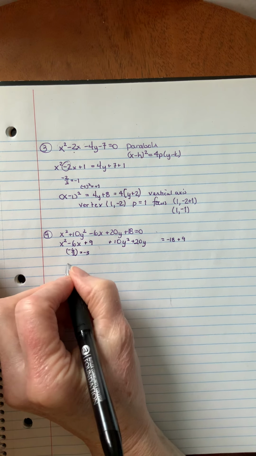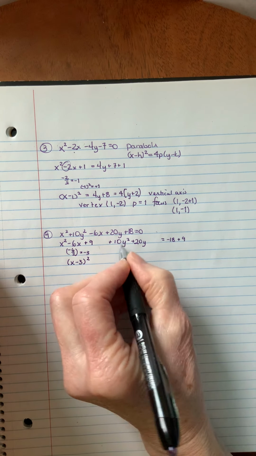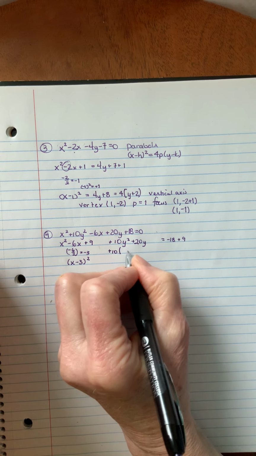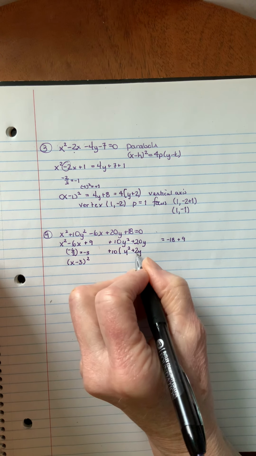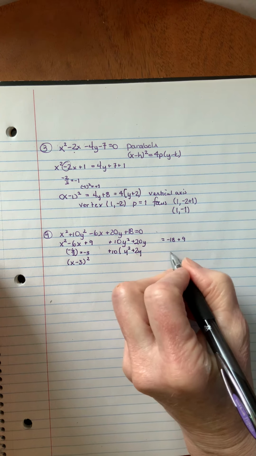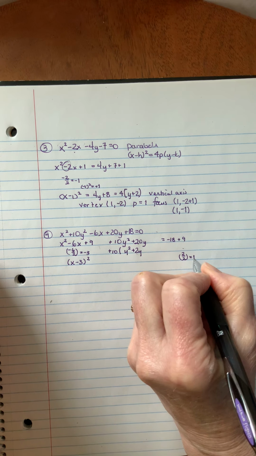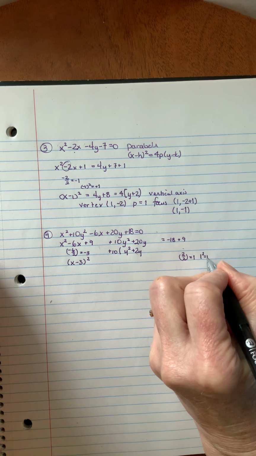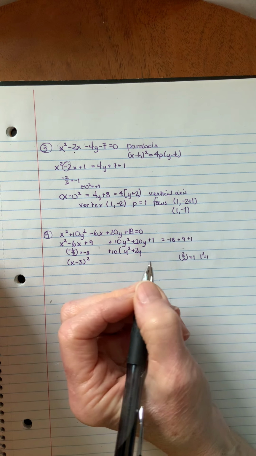So this one becomes x minus 3 squared. Now this one, I've got to factor the 10 out. So I'm going to do that. I've got y squared plus 2y. So I take 2y, I don't need the y. I take 2, divide it by 2, gives me 1. I've got to square 1. So 1 squared is 1. I add 1 here, and I add 1 here.